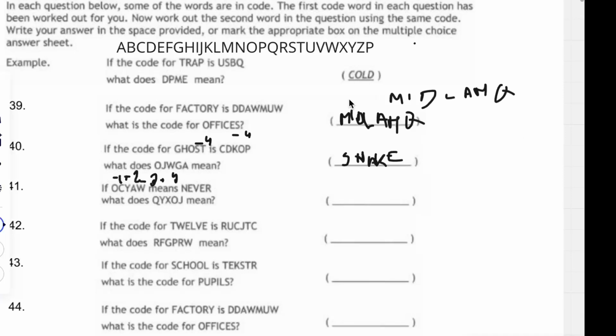So we have the code over here that starts with minus 1, so Q, we're starting off with code, so it's fine. So Q minus 1 is going to be P. Y plus 2 is going to be A. Then we have X minus 3 is going to be 1, 2, 3, which is U.